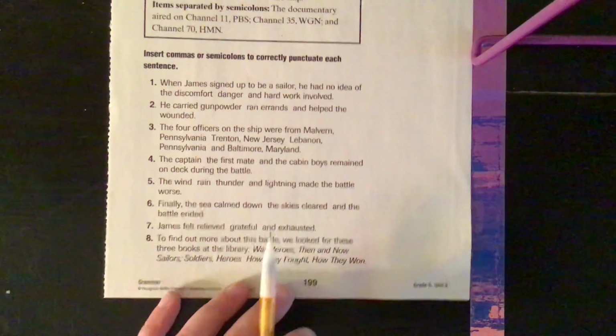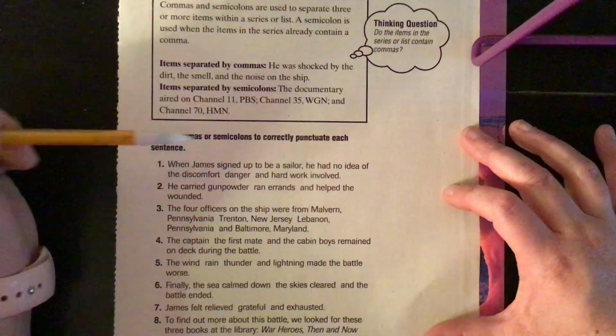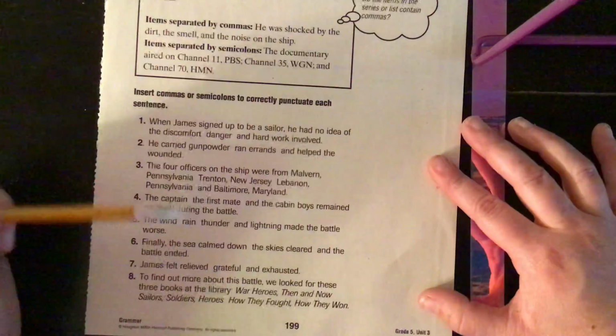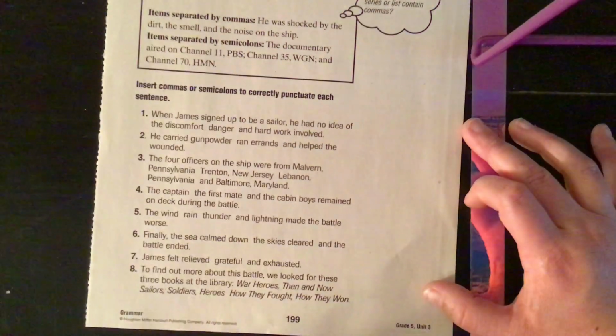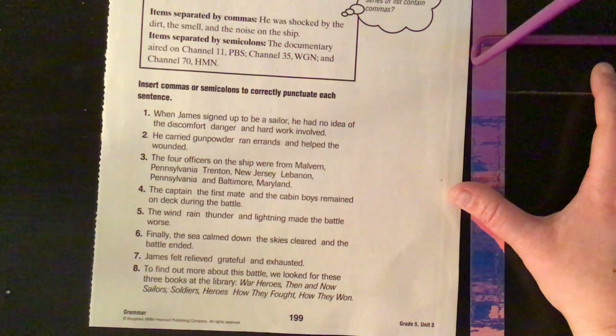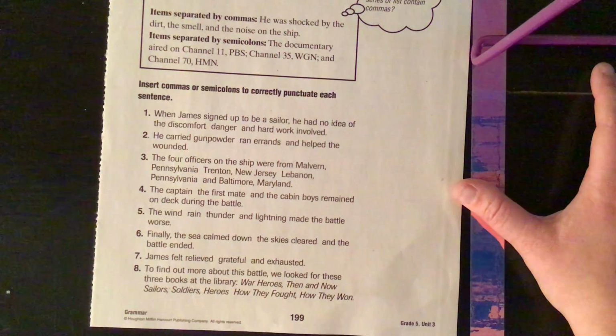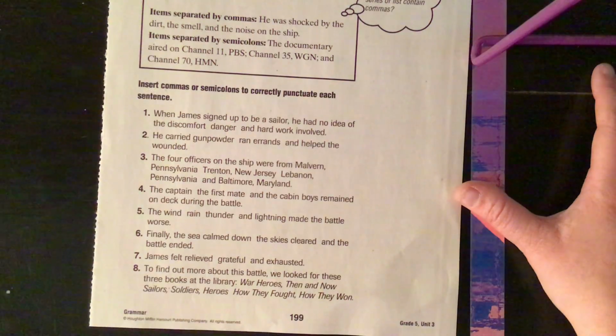Now, page 199 is one of your assignments. And all you're doing is the exact same thing. You're either adding a comma or a semicolon where it belongs within the 8 questions. I don't have the answer key with me right now, so I cannot tell you how many there are. But please just watch for them. I think there's bigger spaces in between them sometimes. So that is one of your assignments.